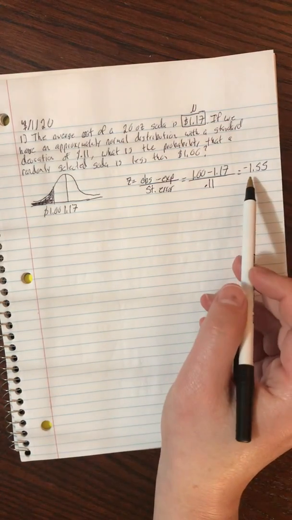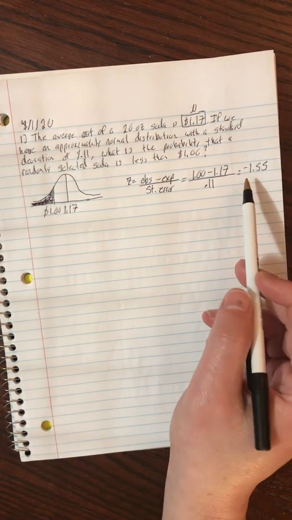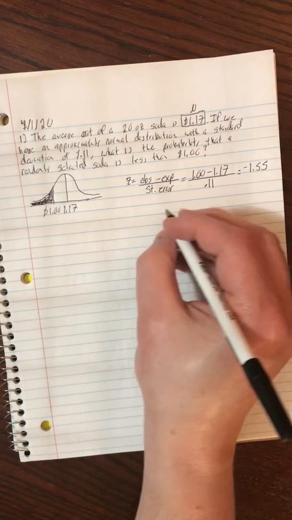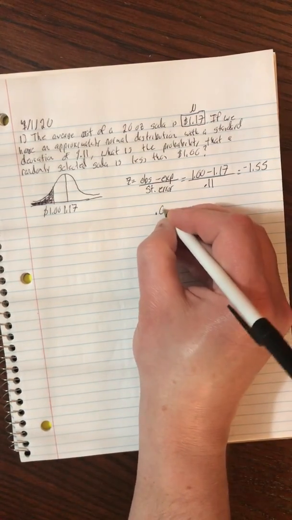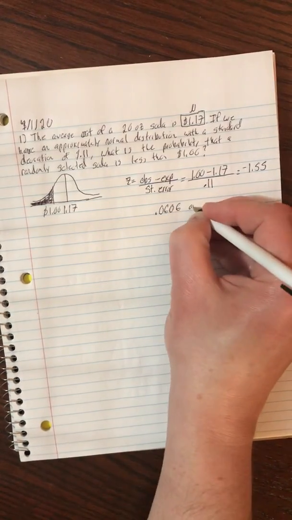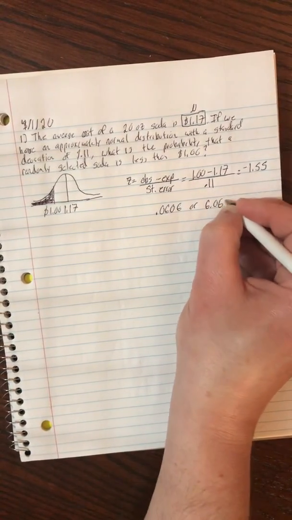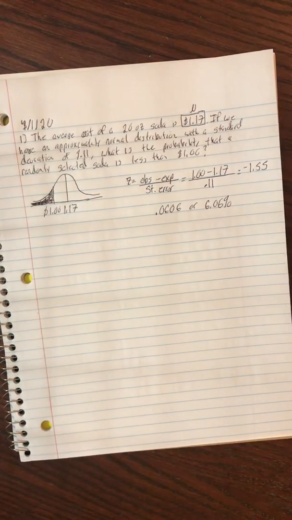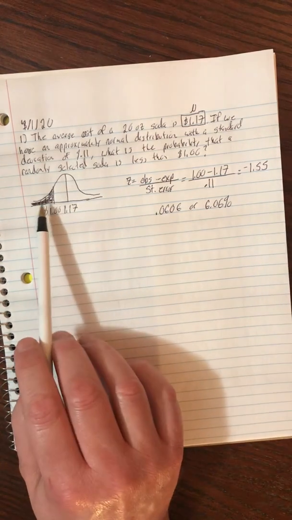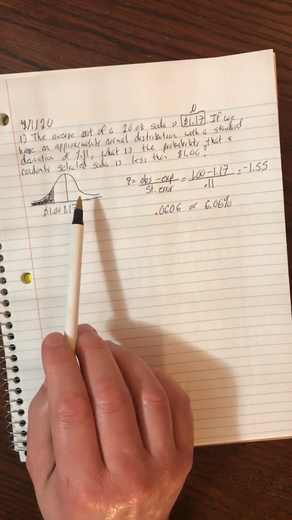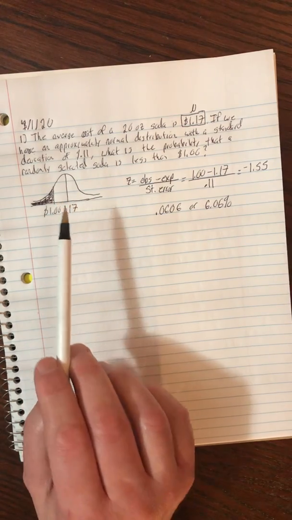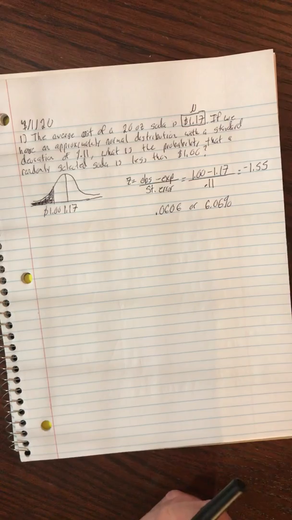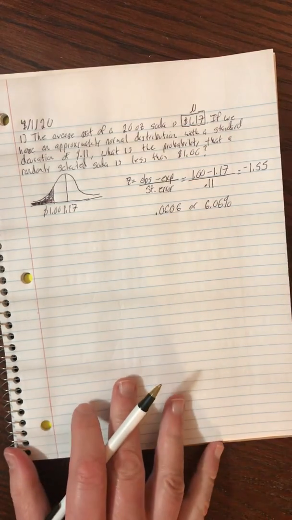Well, what's the probability of finding a z-score of negative 1.55? Use your blue chart. Look it up. If you look it up correctly, you should get 0.0606 or 6.06% probability that you're going to get a soda that costs less than $1. And that's all there is to it, guys. All we're doing is taking a set of data, standardizing that data, and then using our blue sheets and finding our probabilities. Let's look at the next problem.